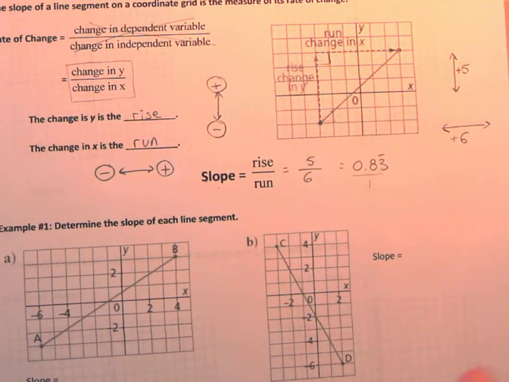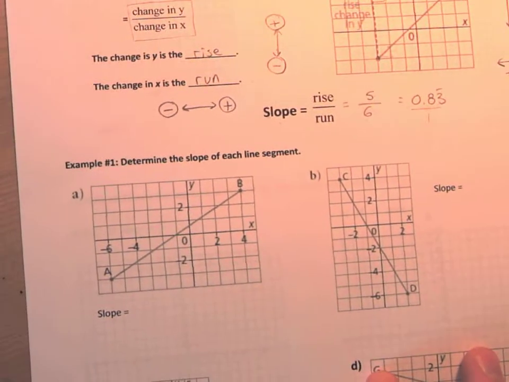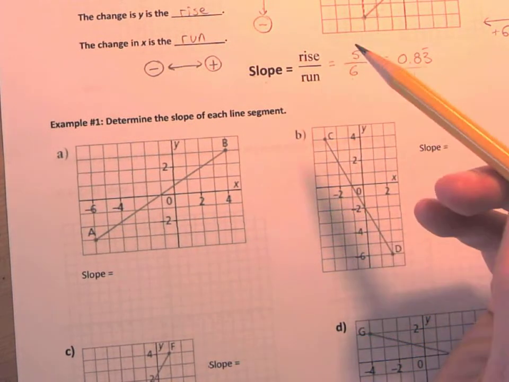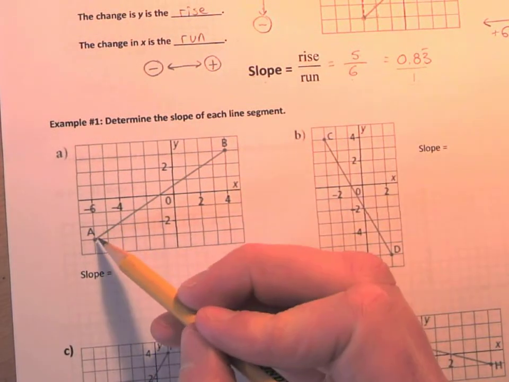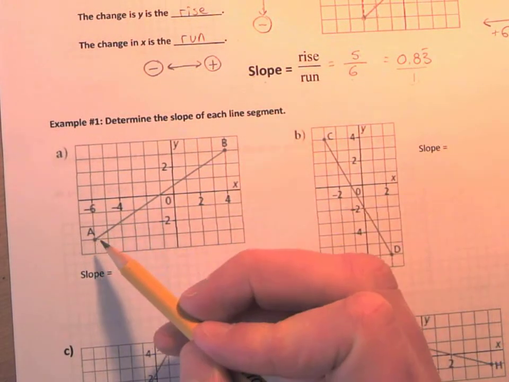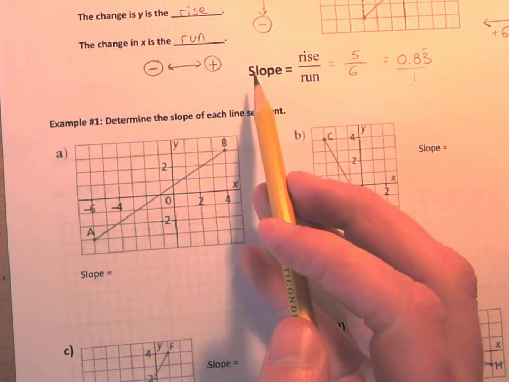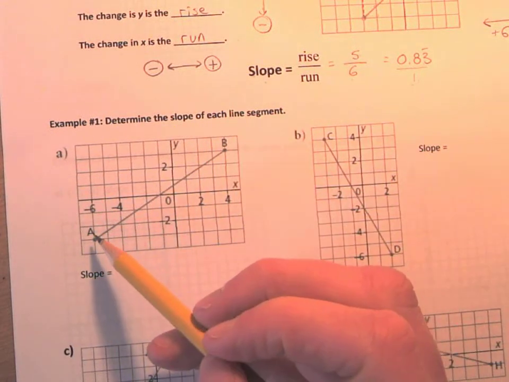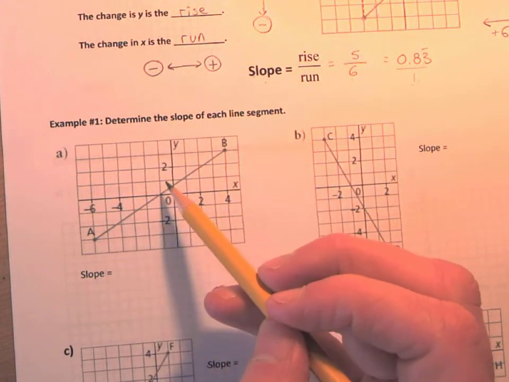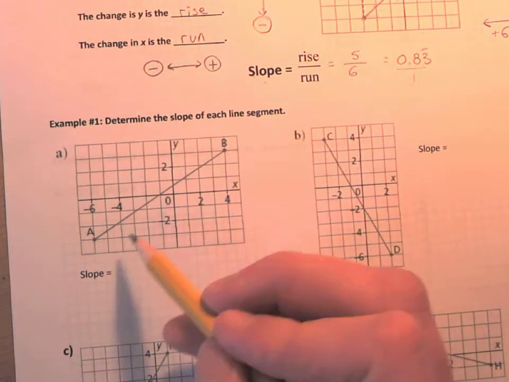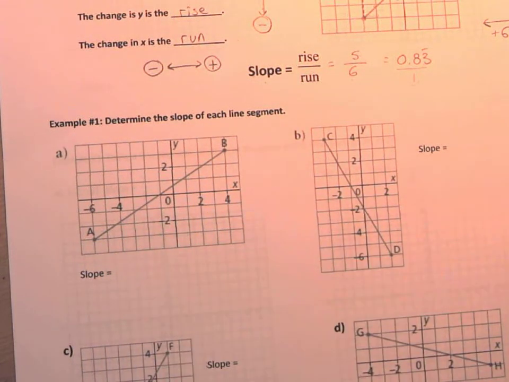Okay, so that's what slope means. So let's do some examples. All these are linear lines. If we remember, what is a linear line? It just means it's a straight line from 2 points, or a straight line in general, where the slope is the same throughout. So it doesn't change, it's just the same straightness throughout. So out of this linear line, what's our slope?